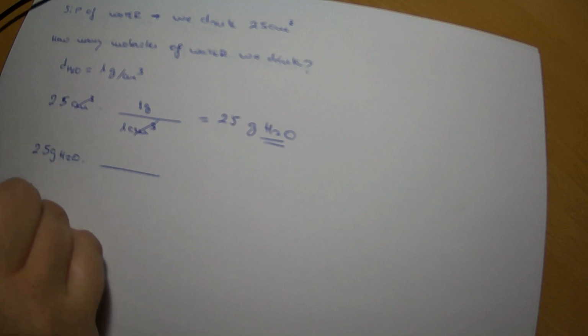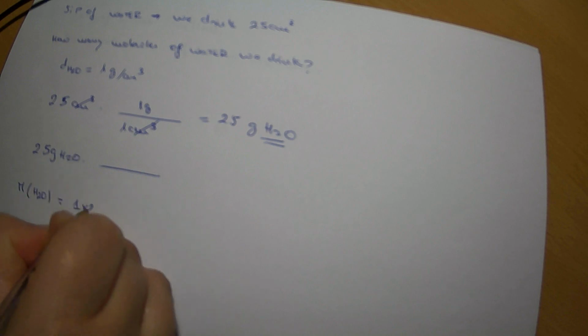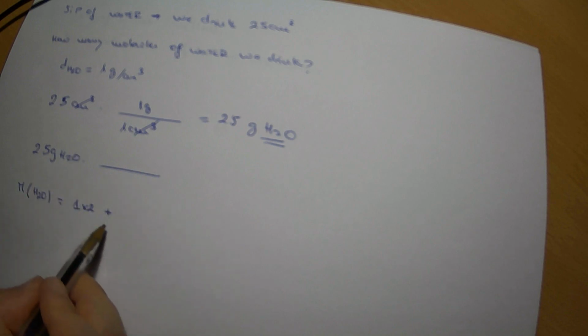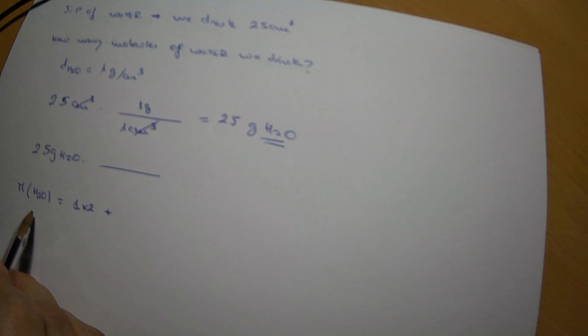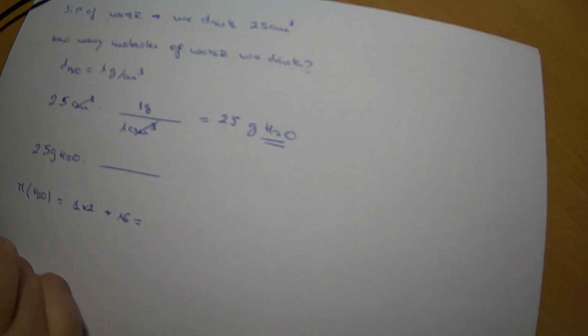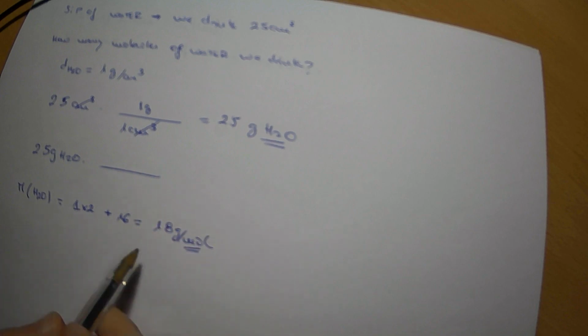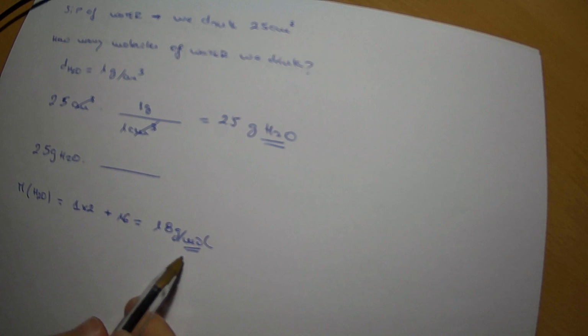Then the molecular mass of water, we have 2 hydrogen atoms. The atomic mass of hydrogen is 1 times 2, and you have to add the atomic mass of oxygen, in this case 16. At the end, the molecular mass of water is 18 grams per mole. That means if you have a mole of water, you have 18 grams of water.